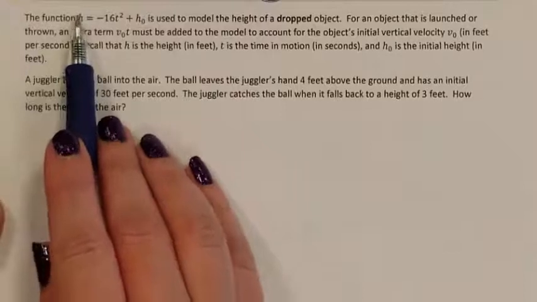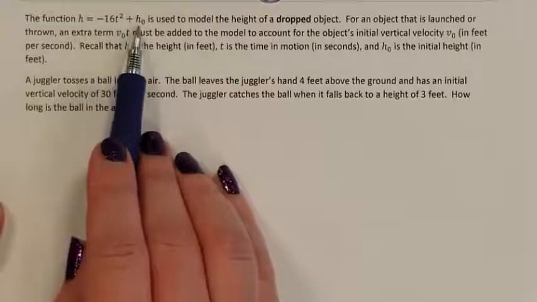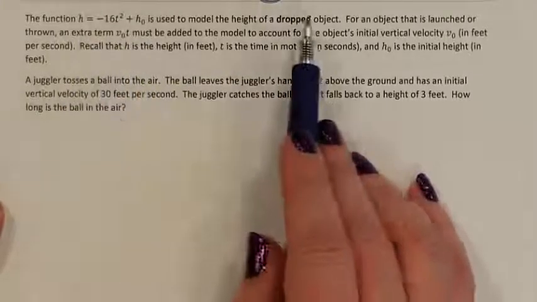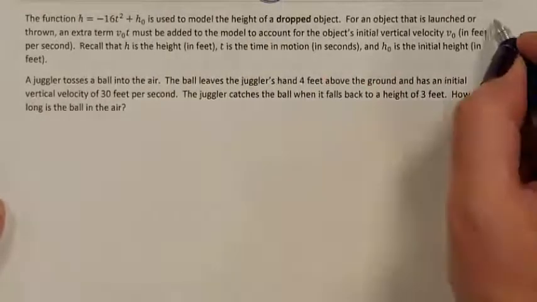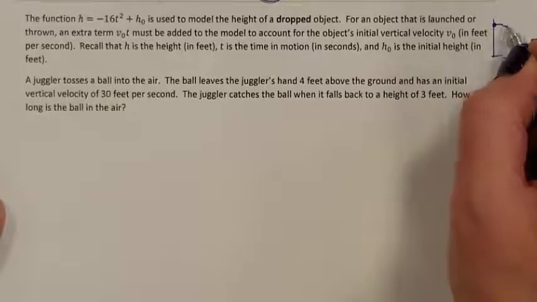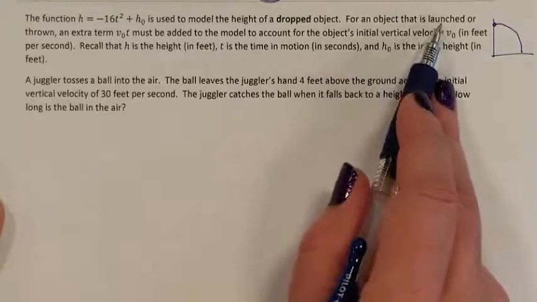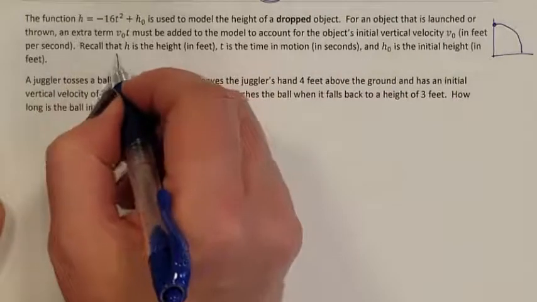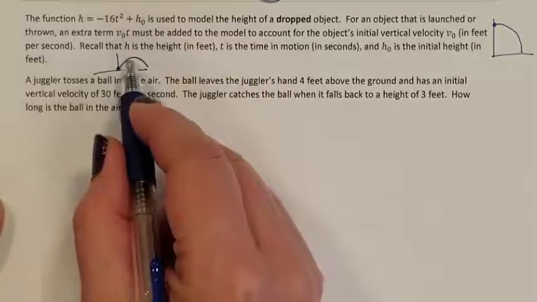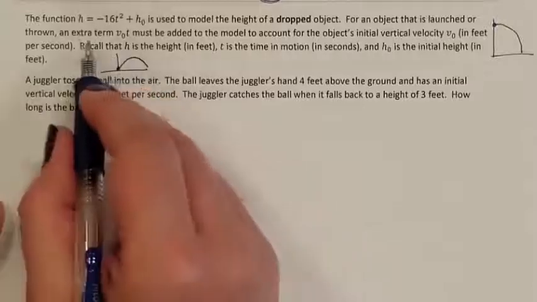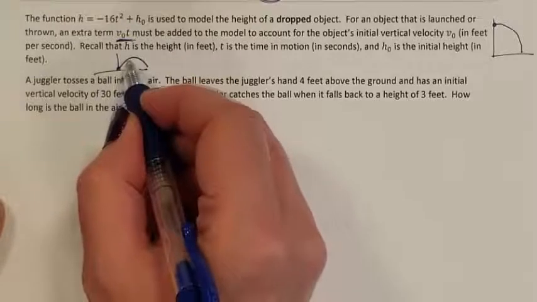You have a function h equals negative 16t squared plus h sub 0. This equation models the height of a dropped object. So this would only represent if it was already up here and I just dropped it. For an object that is launched or thrown, meaning you started down here, it was launched, thrown, and then went up, it has an increase and decrease, so you need to put an extra term in to account for its initial velocity.